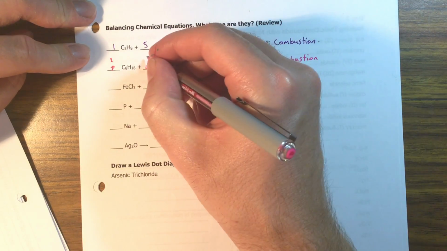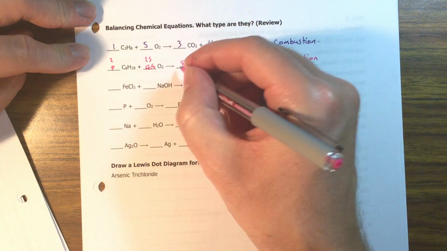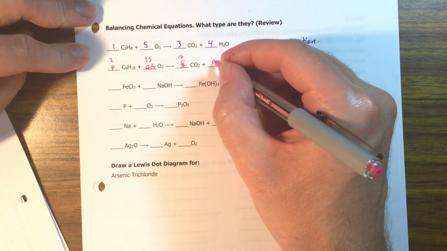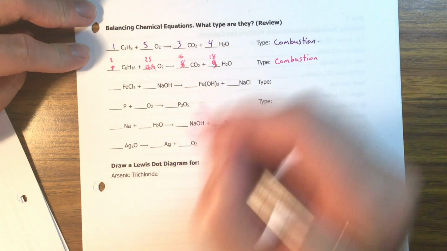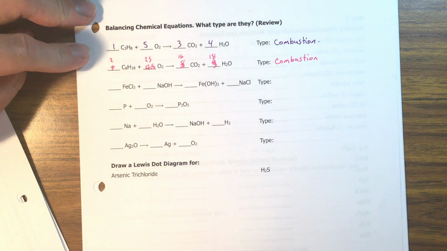2, 25, 16, 18. It's a combustion reaction.